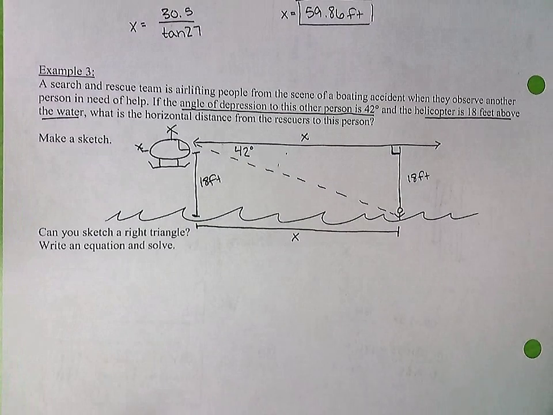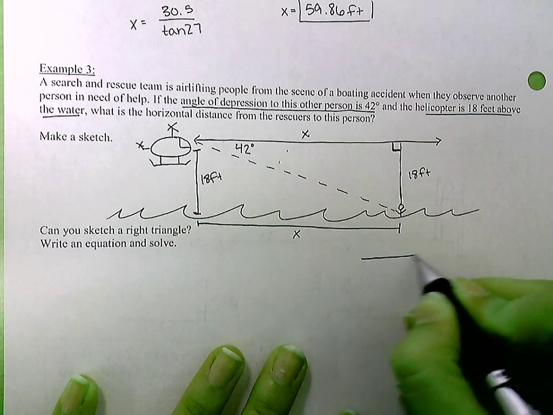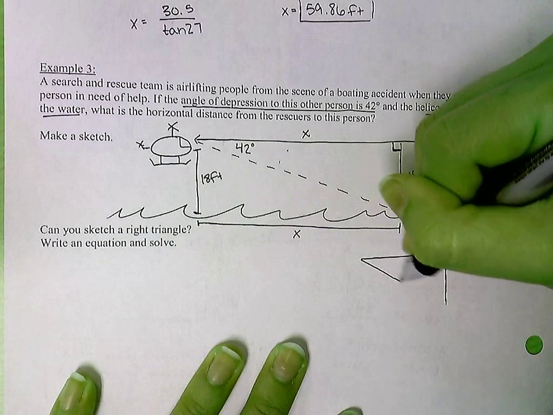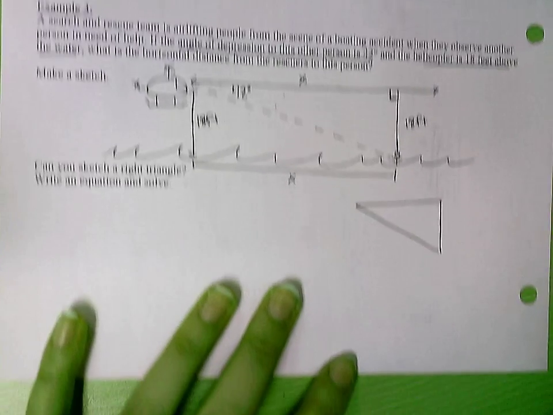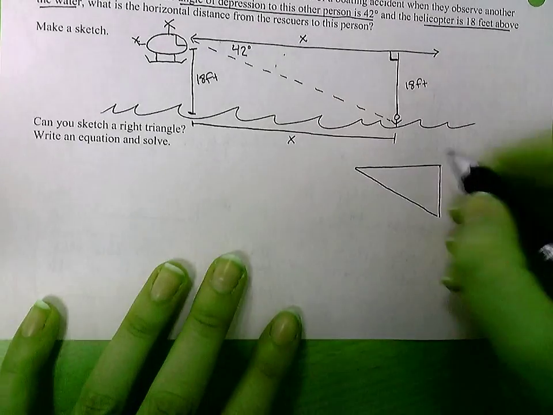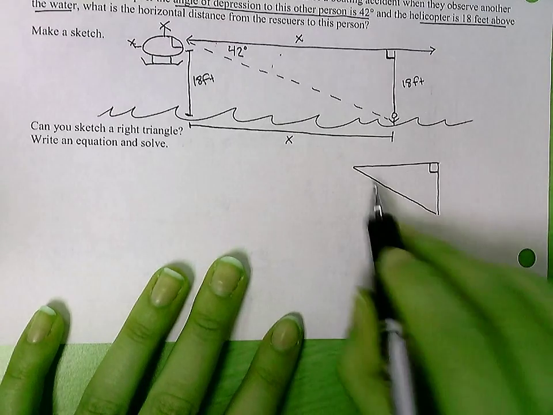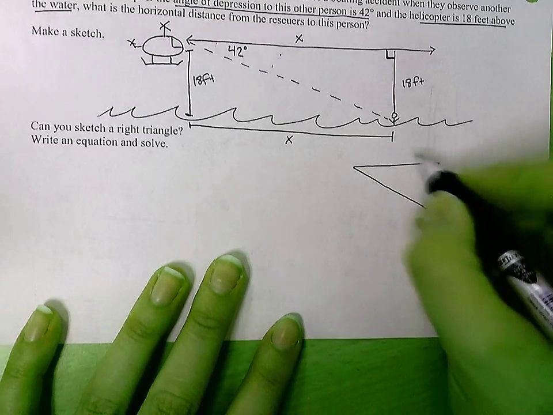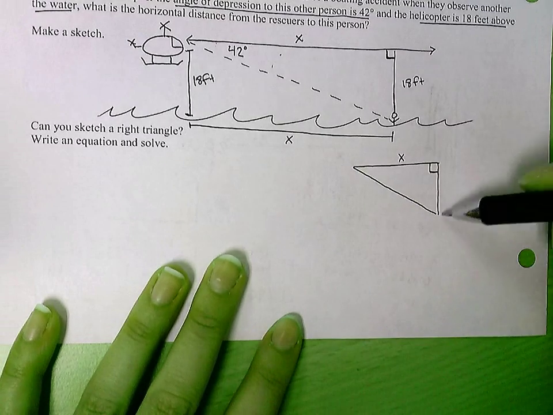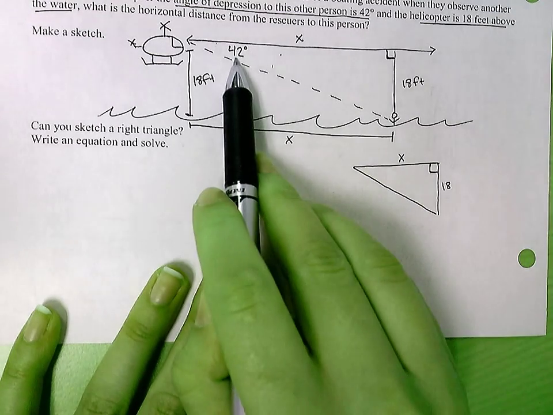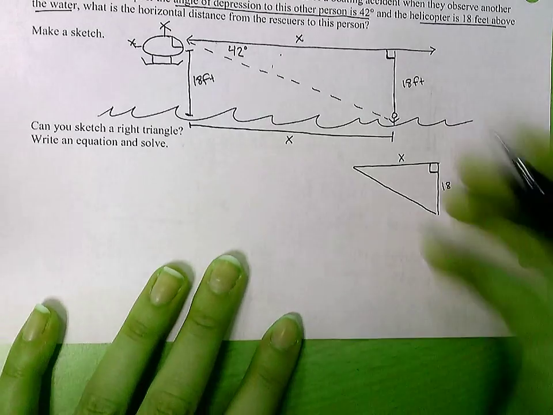Again, I'm going to redraw that without all the fluff around it. So my triangle, I'm going to redraw this way this time, with my right angle here. That horizontal side is x, that vertical side is 18, and my angle is 42.